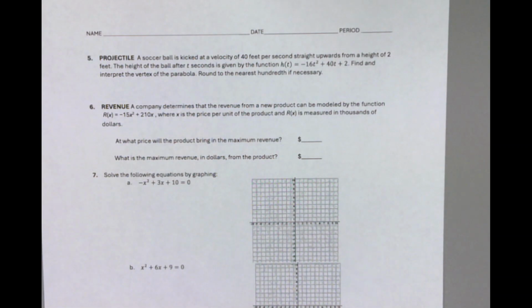A soccer ball is kicked at a velocity of 20 feet per second straight upwards from a height of 2 feet. The height of the ball after t seconds is given by the function h of t equals -16t squared plus 40t plus 2. Find and interpret the vertex of the parabola. Round to the nearest hundredth if necessary.